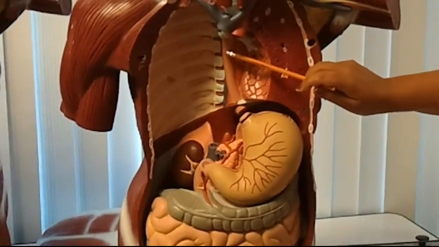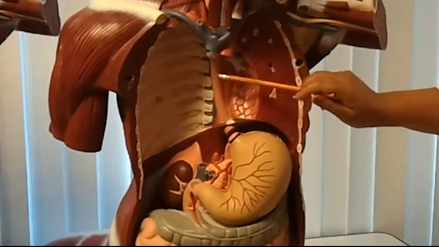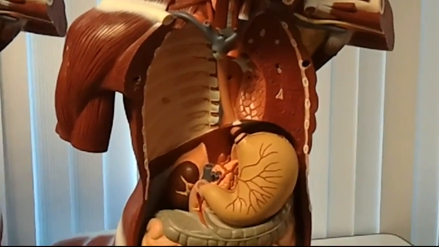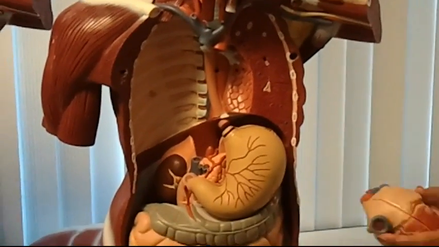And remember, along the side of that, this is the esophagus. Do not get confused with the esophagus and the aorta. Okay? All right.